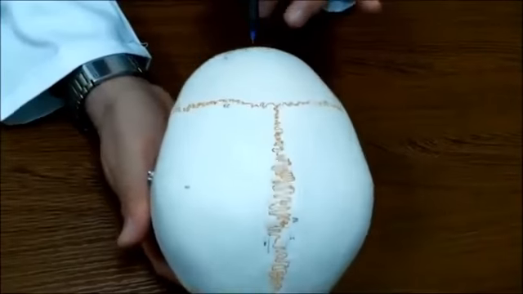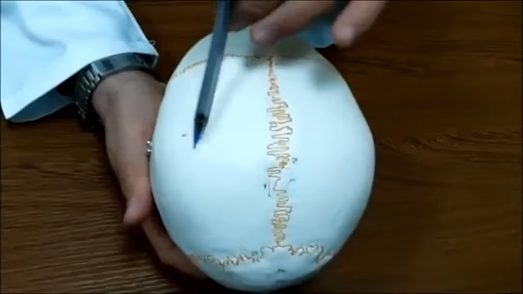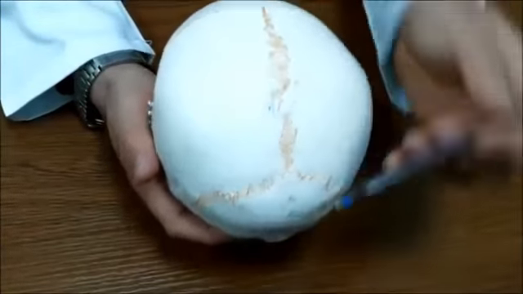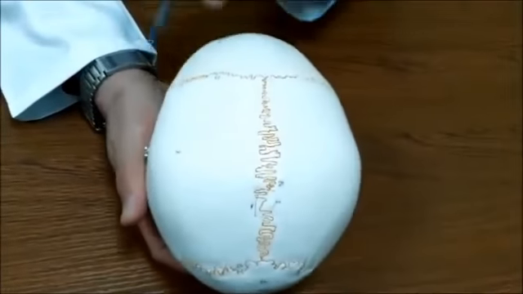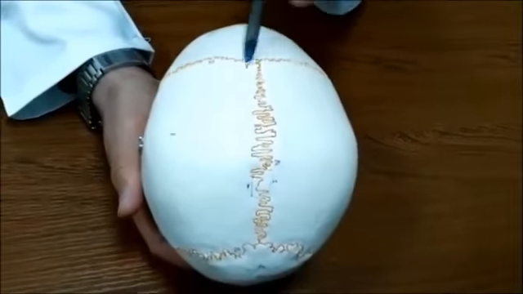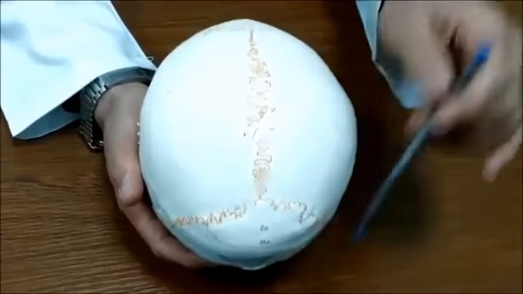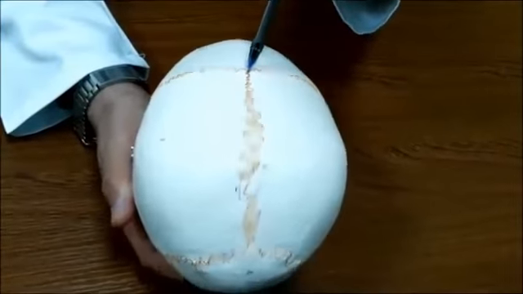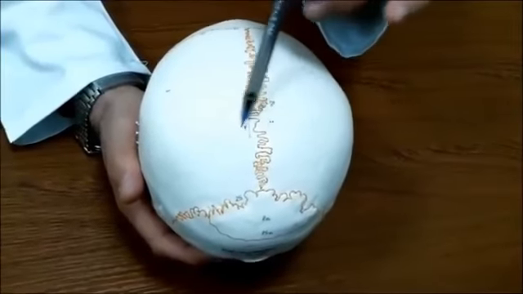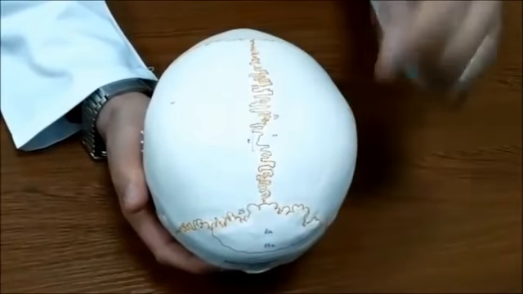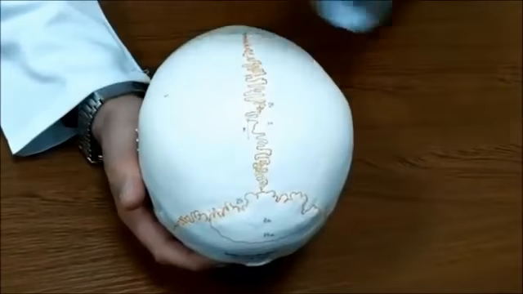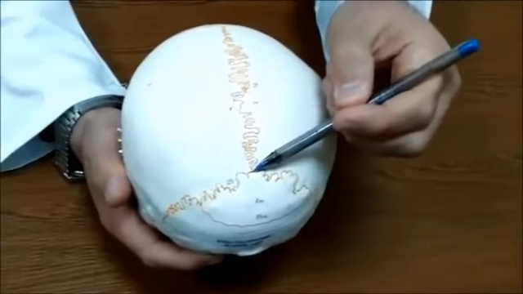Again, we have the frontal bone, two parietal bones, occipital bone. This is coronal suture, sagittal suture, lambdoid suture, bregma, parietal foramina, obelion, parietal eminence, and lastly we have lambda.